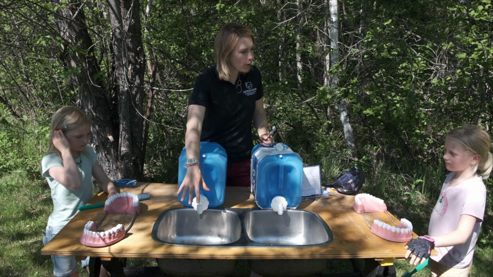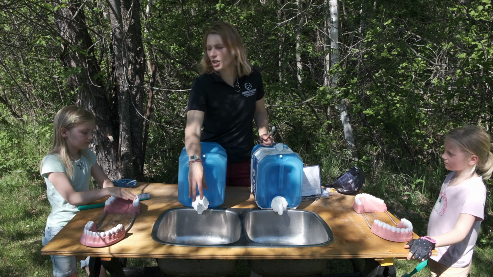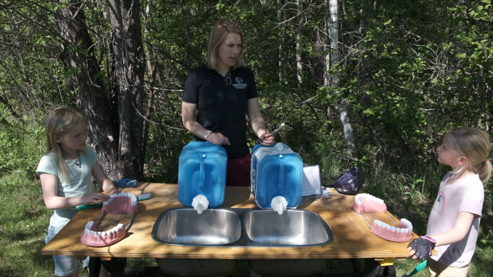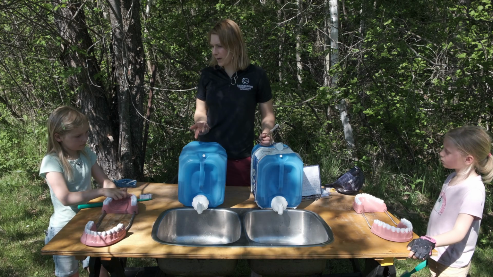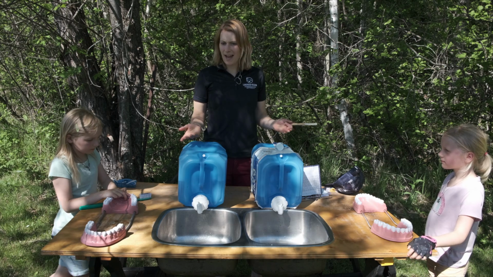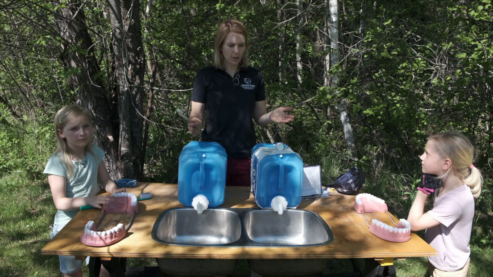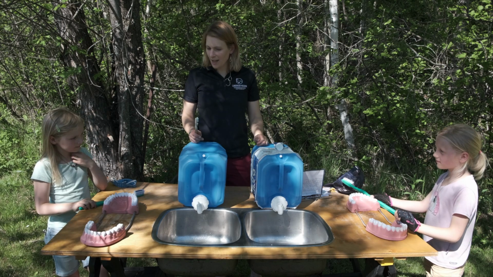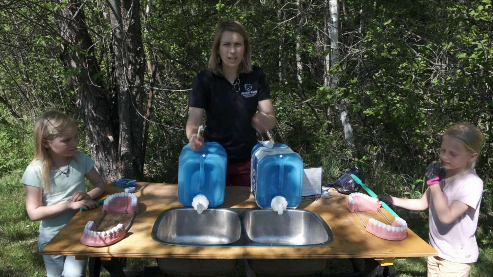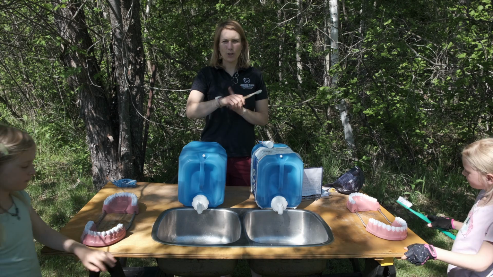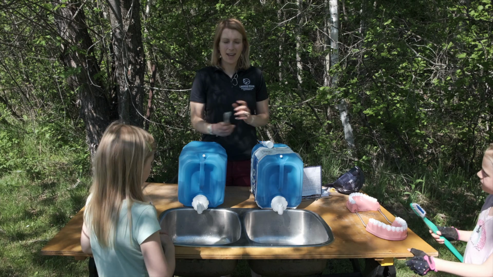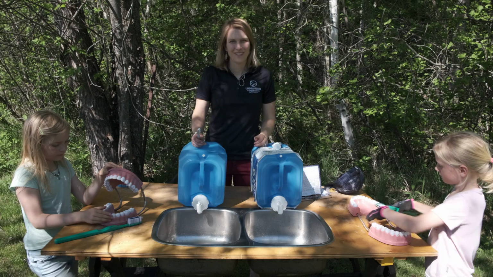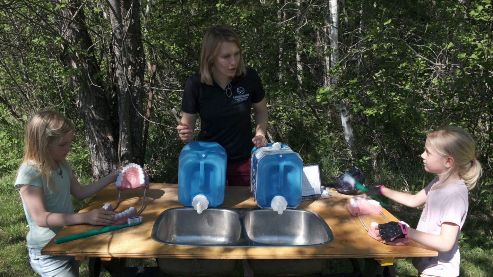In this sink, we're going to let the water run while we're brushing our teeth. For this sink, we're going to only turn it on while we get our toothbrushes wet and then while we rinse them, okay? And then we're going to see how much water we used and compare the two. Are we ready? So what I'll do is we'll turn both taps on at the same time. I'm also going to time it for just 1 minute, and if you're doing this at home, you can do the same thing and use a bucket in your sink to compare the amount of water that's coming out of your tap.